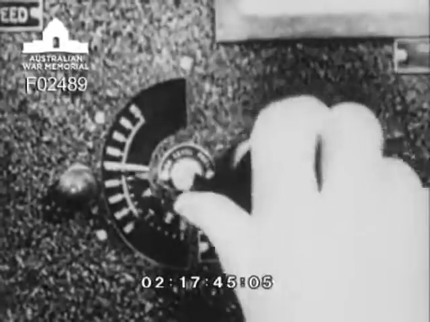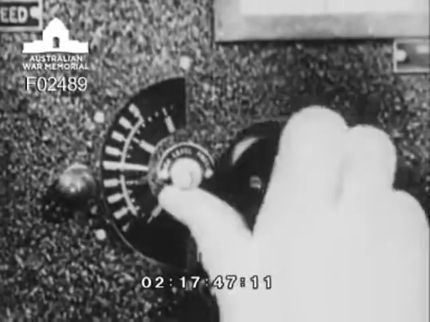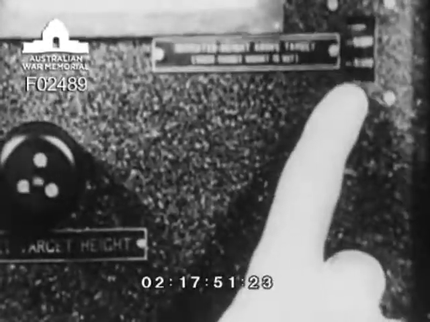Remember that when the target height is set on the computer, your height scale shows your height above the target and not your height above sea level.